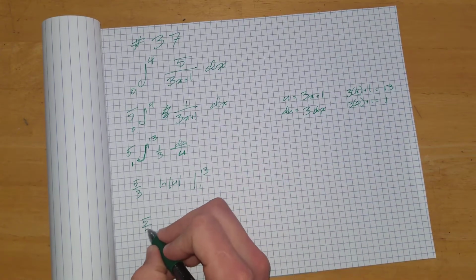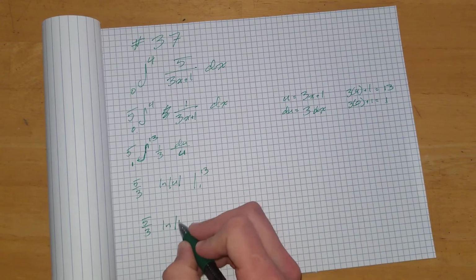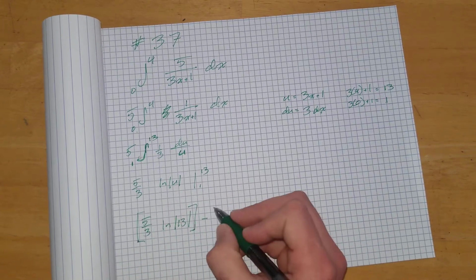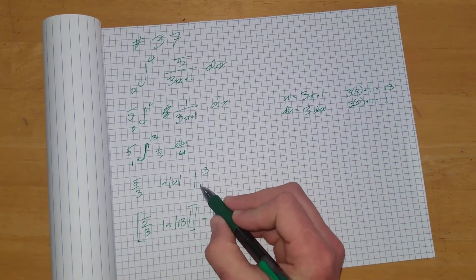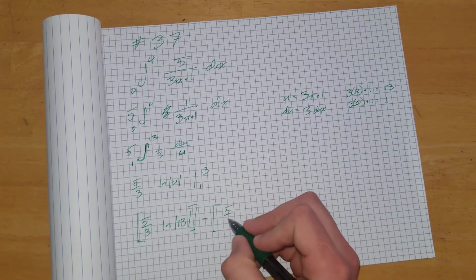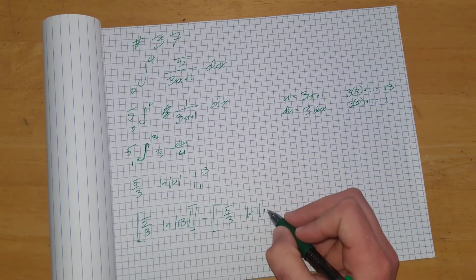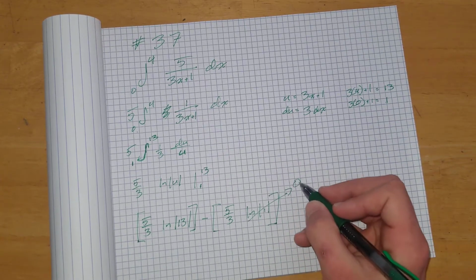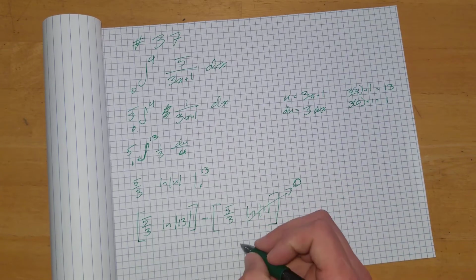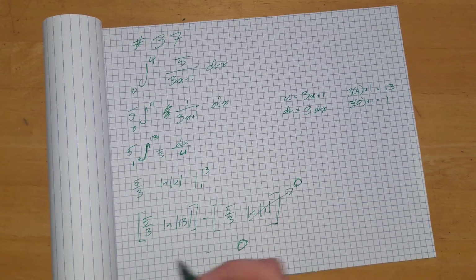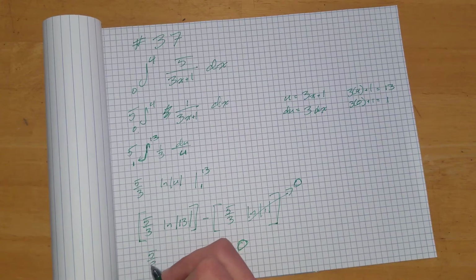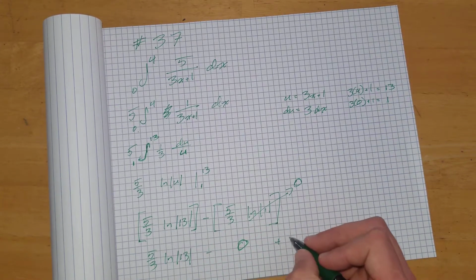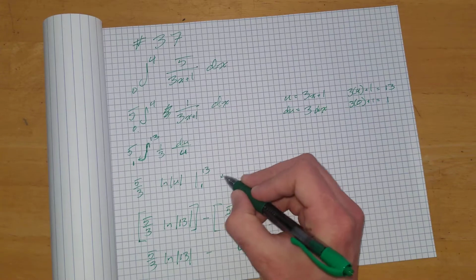Okay, so then I take my 13 and I plug it in. So I'm going to get 5/3 ln of 13. So that's my first one. This is my upper bound, and then I subtract from my lower bound, which is me plugging 1 in for u. 5/3 ln of 1. And ln of 1 goes to 0, right? So 5 over 3 times 0 is 0. And this is just 5 over 3 ln of 13. And all this plus c. I forgot my plus c for all of this.